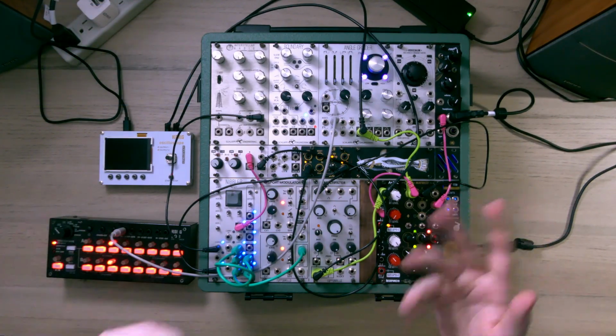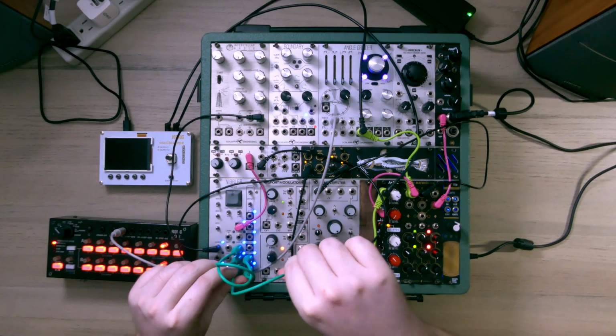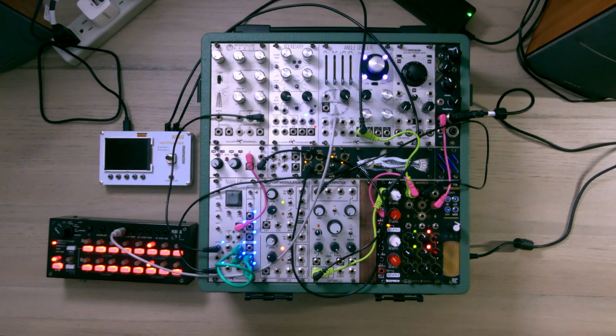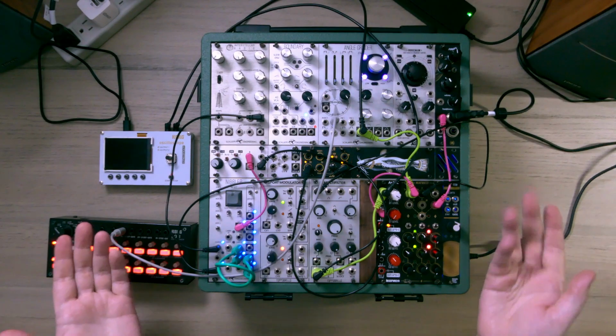Lots more opportunities to mess with the signal and get it really distortive and fun and messed up.